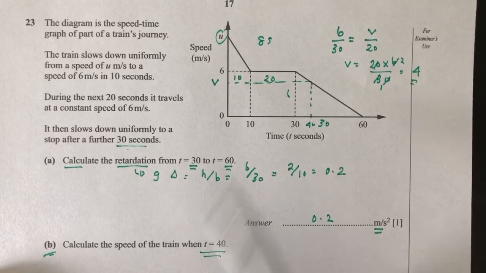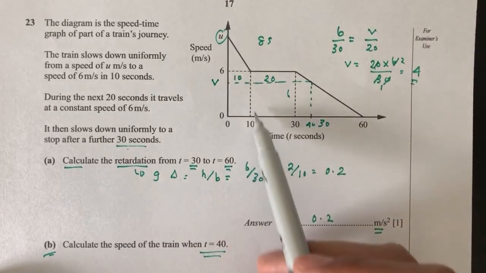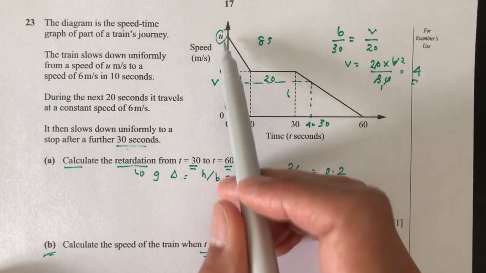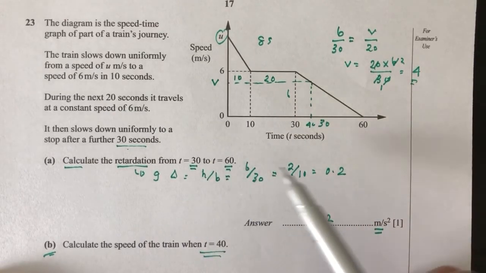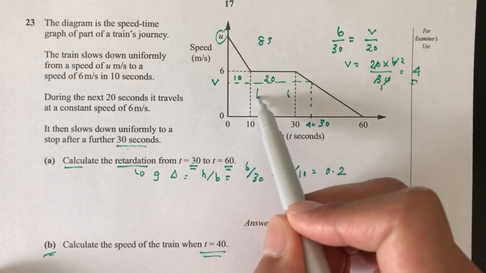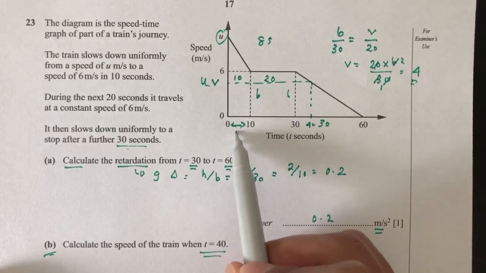So we have to find the area under the graph to find the value of u. So let's have a look at this. As you can see, this is a trapezium, but also it's a triangle and a rectangle. So let's do the trapezium method. This height here is 6, and this height here is u, and the length in between is 10.